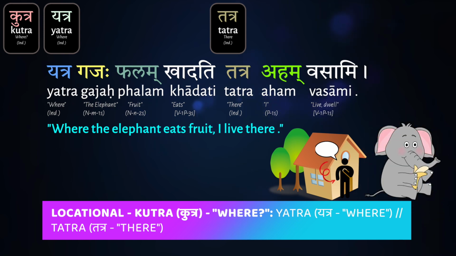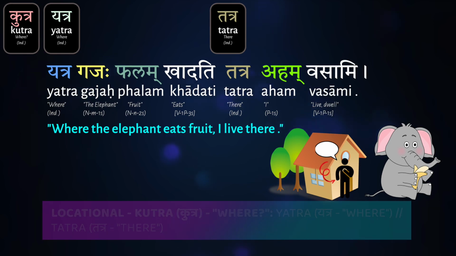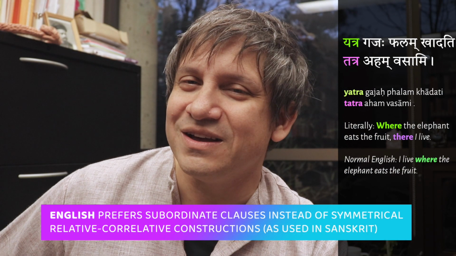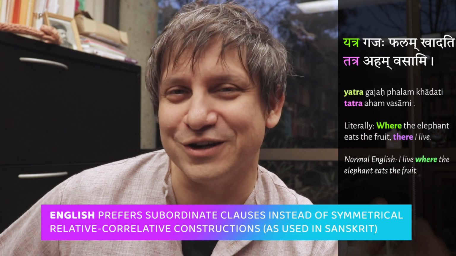Yatra gajaha phalam khadati, tatra aham wasami. Literally, where the elephant eats fruit, I live there. Or in other words, I live where the elephant is eating the fruit. Notice how in English, generally, the relative marker is the only one that you're going to say.